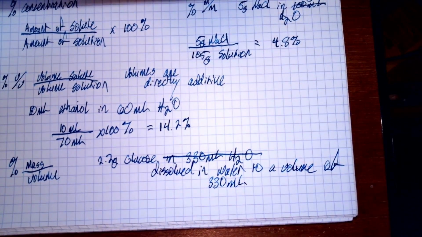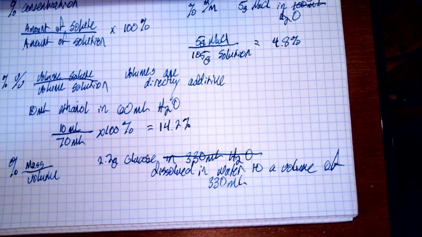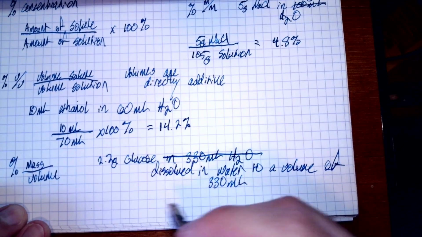And actually in the lab, that's how we tend to make solutions. Okay, we'll dissolve some of our solute in our solvent, and then we will further dilute it until we get to our actual desired volume.